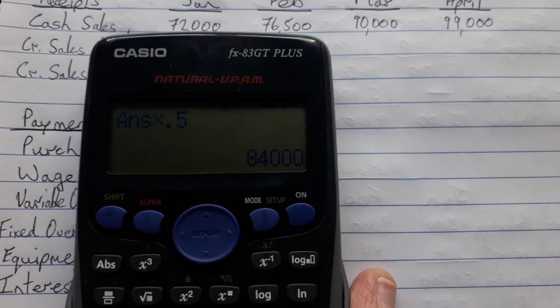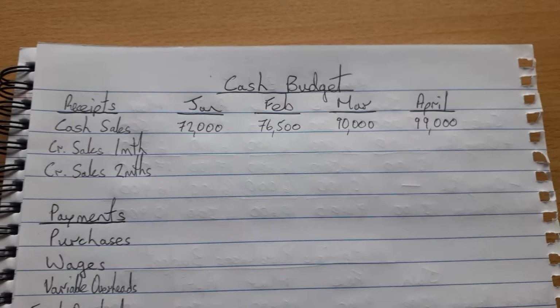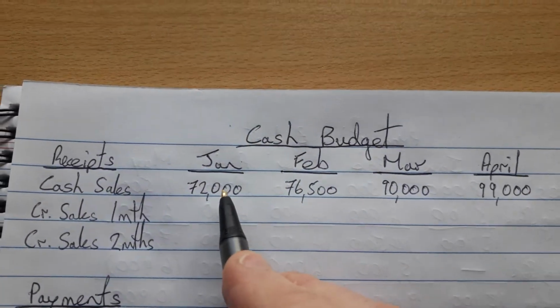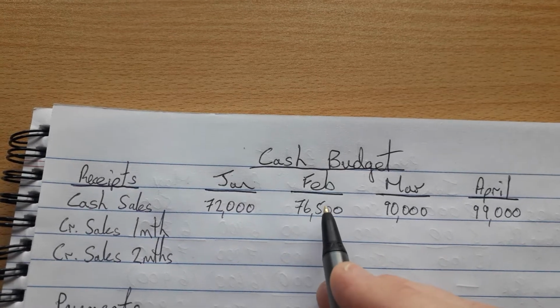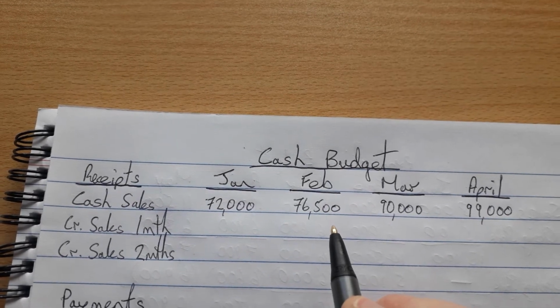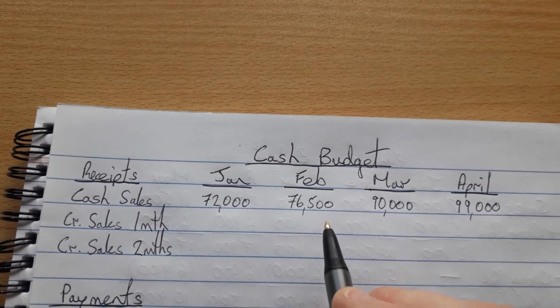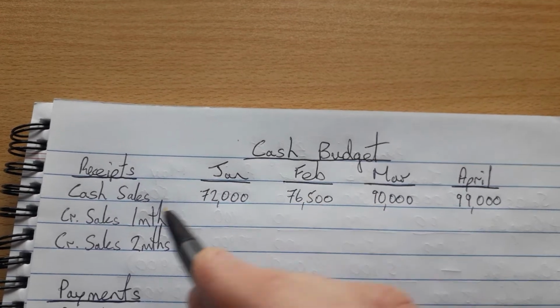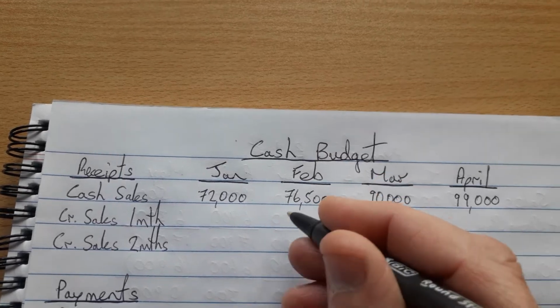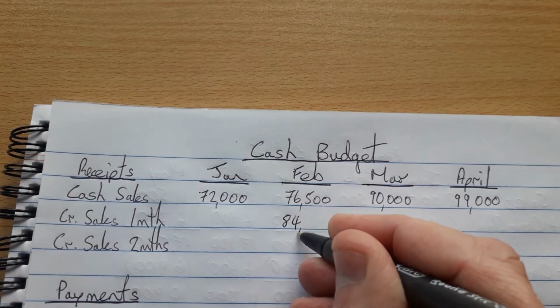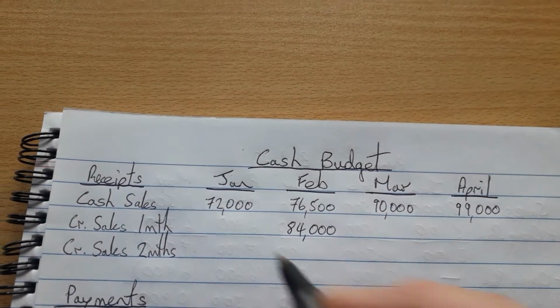Either way will work. That's 84,000. So what we're saying is 1 month after those January sales, which is in February, the debtors will pay the 84,000 or half of their bill. Okay, so in the 1 month line, in February's column, we'll put in 84,000 because that's 1 month after January.